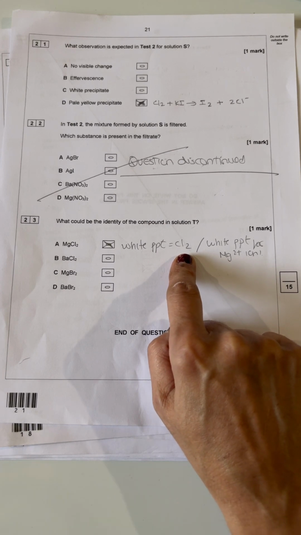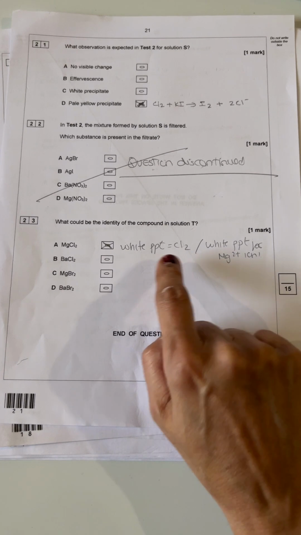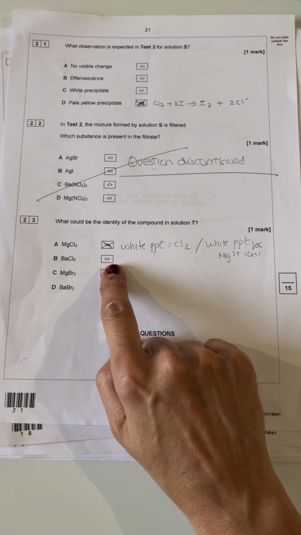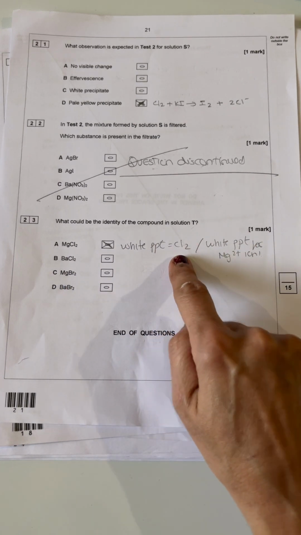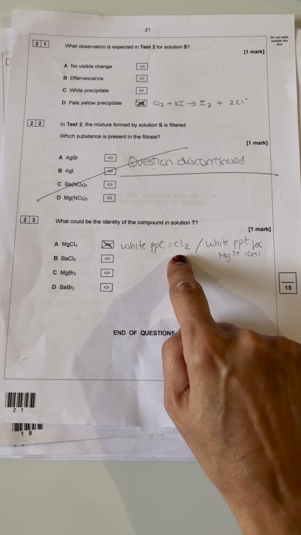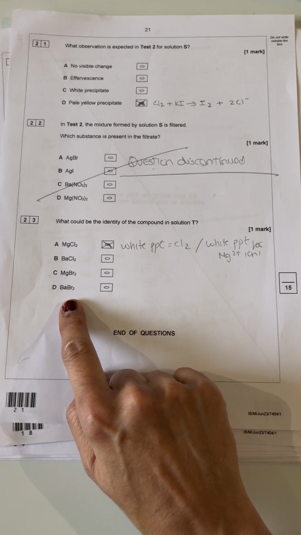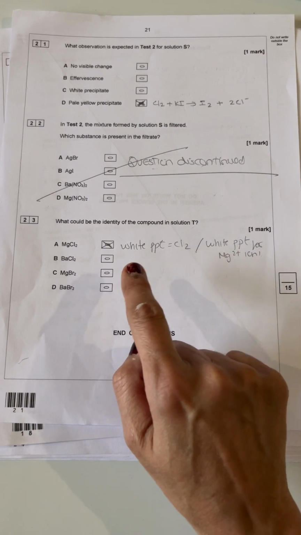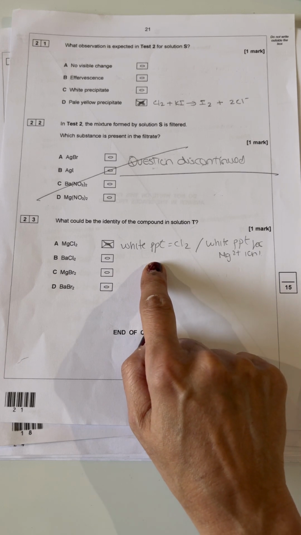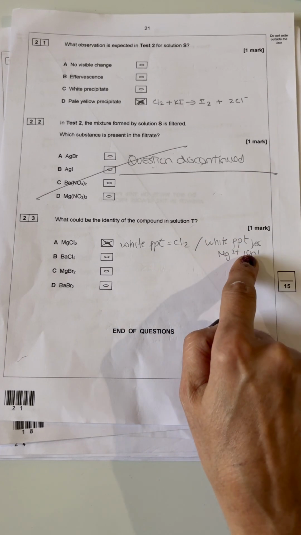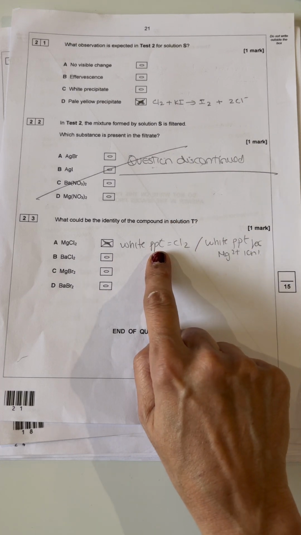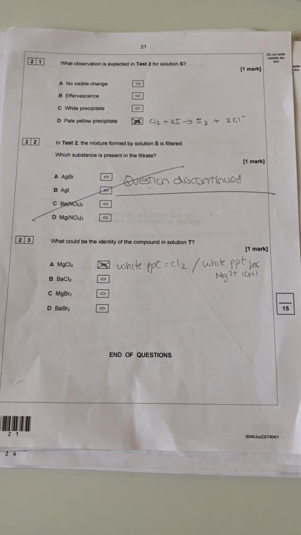The barium one for positive ions will give you no change, so you won't see anything. And then you have magnesium bromide, it can't be because of the white precipitate for your chloride there. And then you have your barium bromide, which will have a cream precipitate. So that's the reason: a white precipitate for magnesium ions and a white precipitate for chloride ions. I hope it makes sense so you don't get confused.